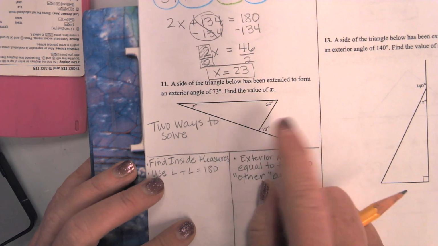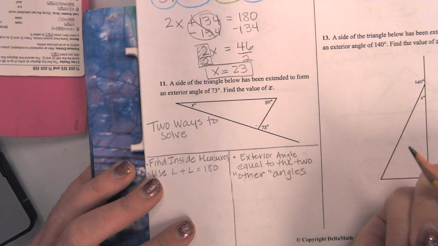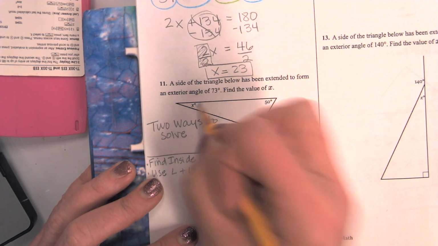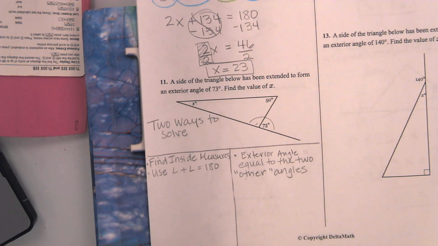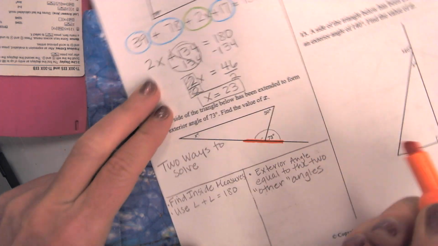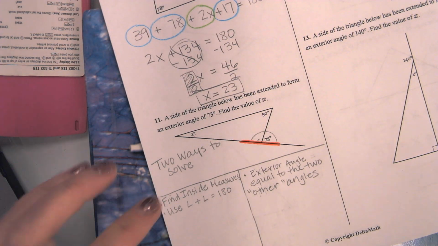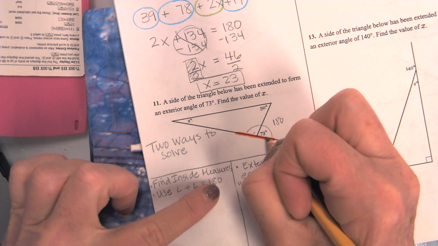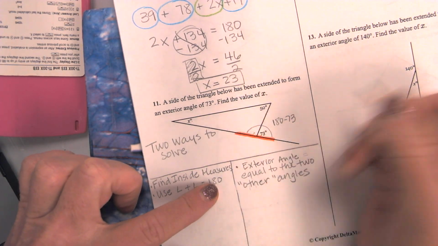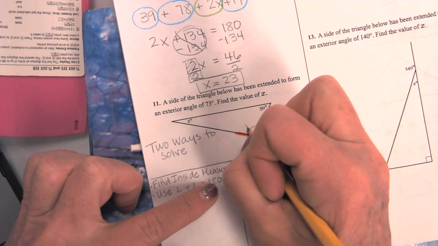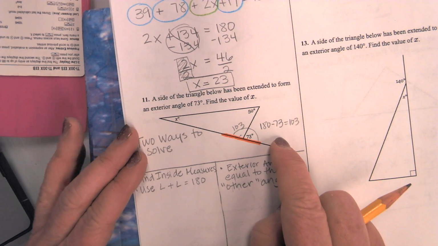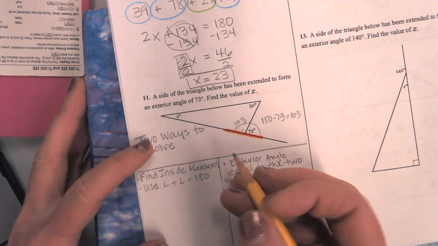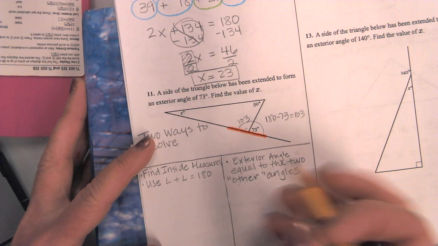Okay, so in order to do that, I need to find out what this angle is. I have 50, I have x, but I don't know what that is. We already know that this makes a straight line. So if it helps you, highlight that. Notice that there is a straight line right here, right? So if I take 180, because this is all 180, and I take away 73, I'm going to be left with 107. I know this is 107. If you need a reminder on that, that was back in our first lesson about supplementary angles.